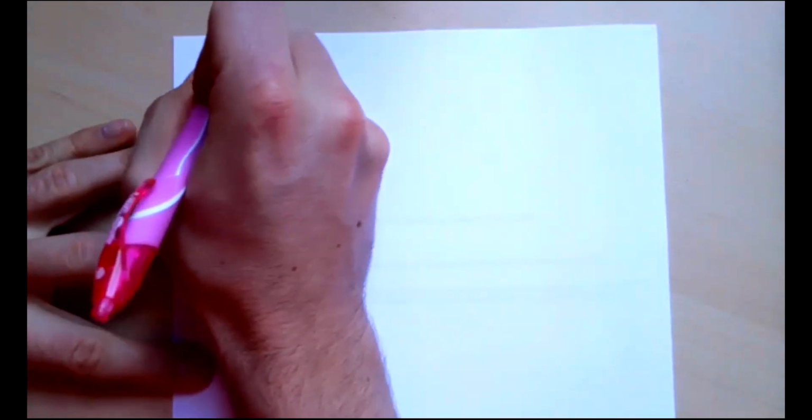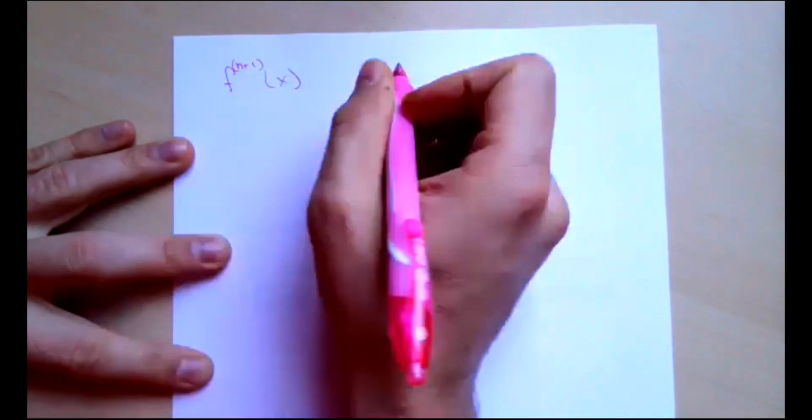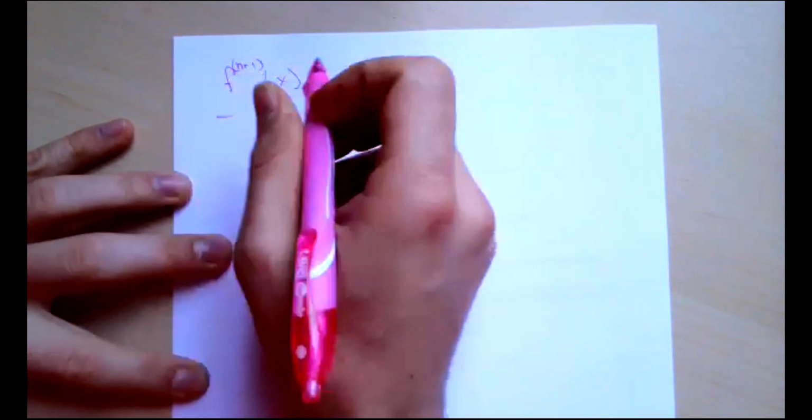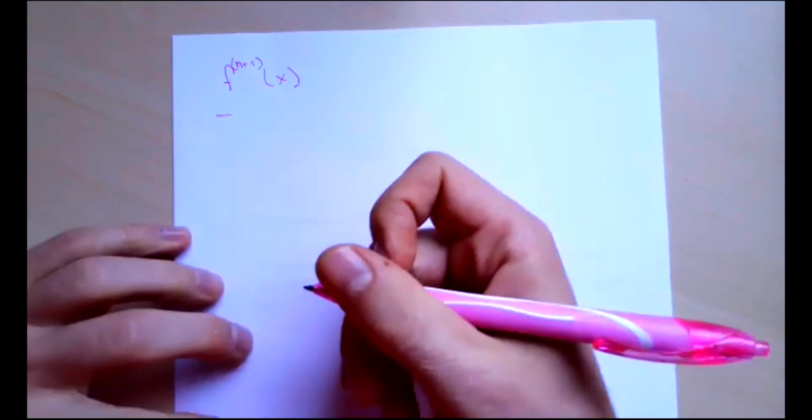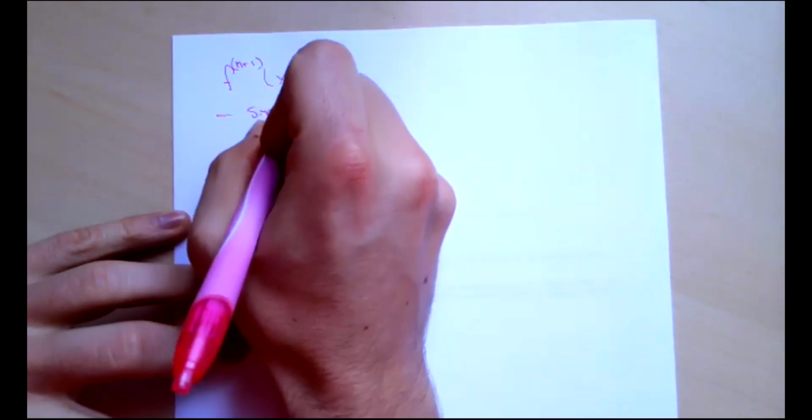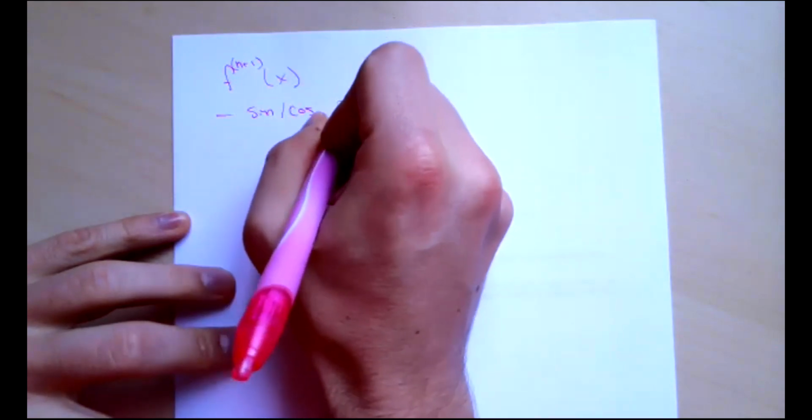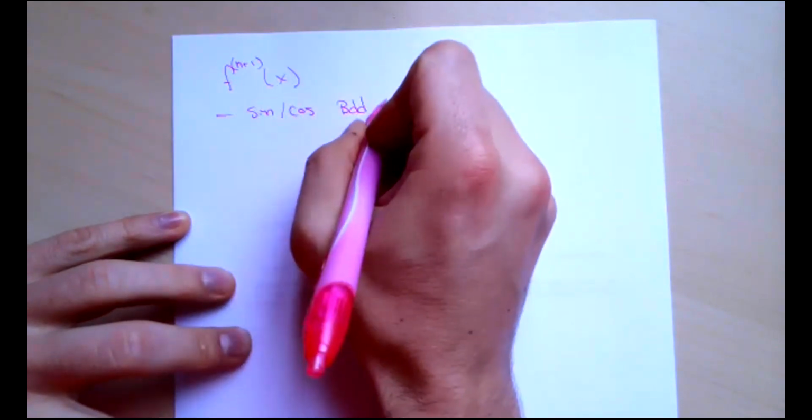Usually we're finding the n plus first derivative and then finding a bound for it. In terms of finding the bound, of course, sine and cosine, if those appear, are bounded by 1.